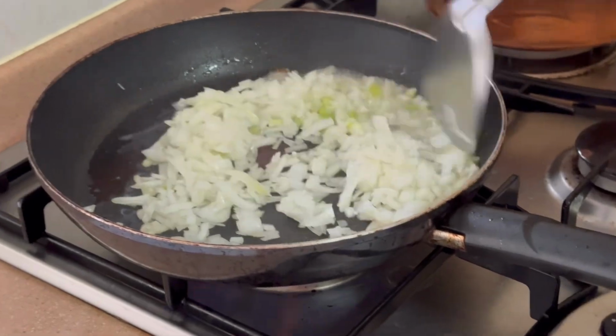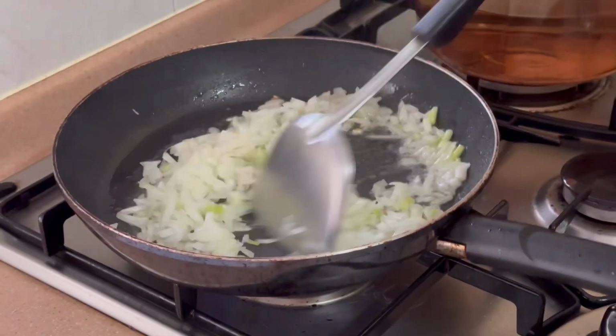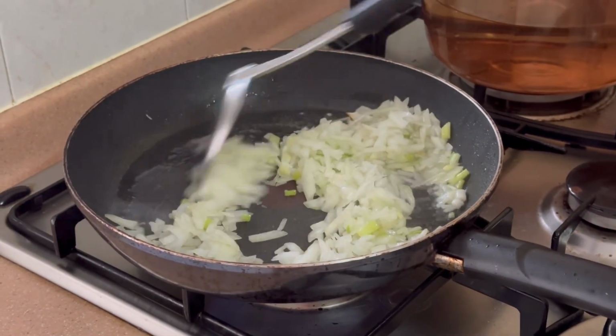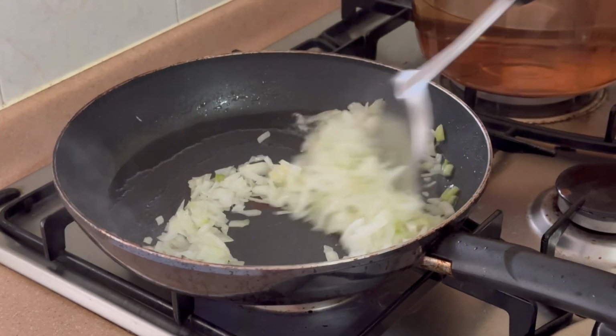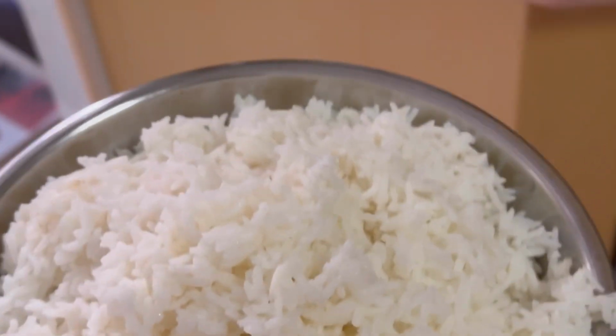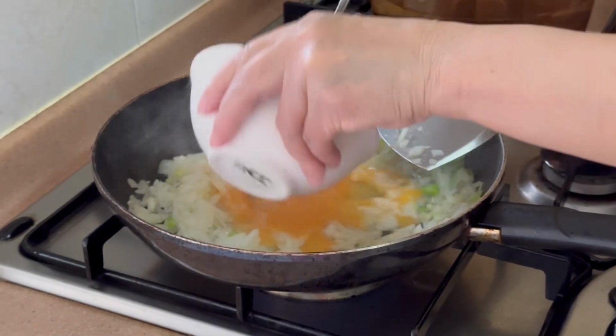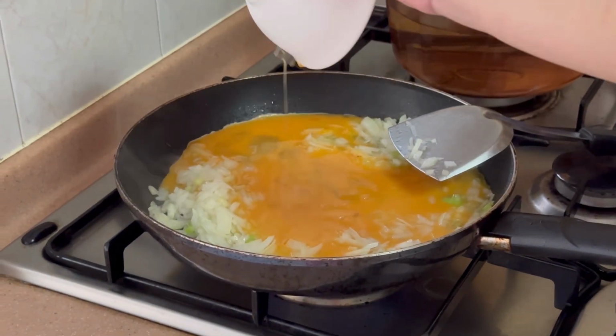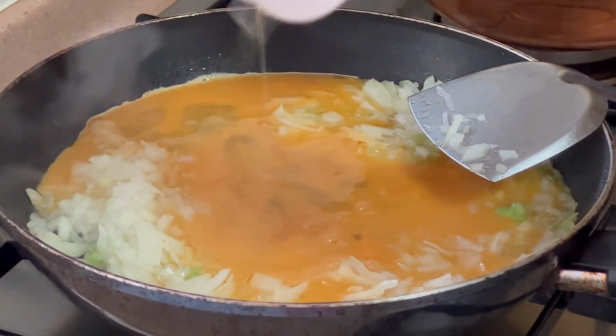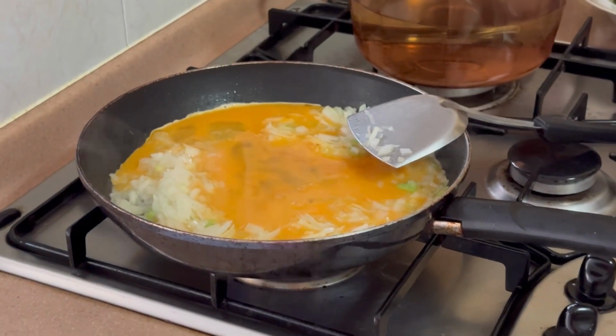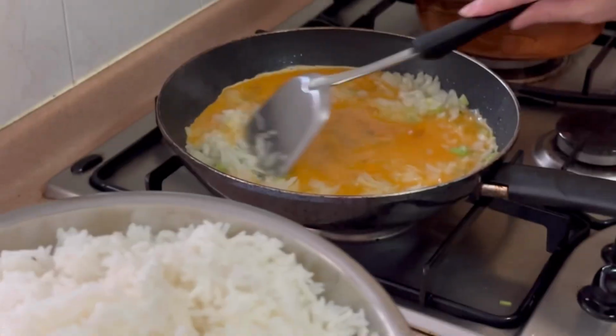Let's start the process of cooking fried rice. We are frying the onions. This is the rice that's gonna be going in there. Oops, it should be egg first. Eggs are among the most nutritious foods on earth. Now I'm wondering, how is this much rice gonna fit in there?